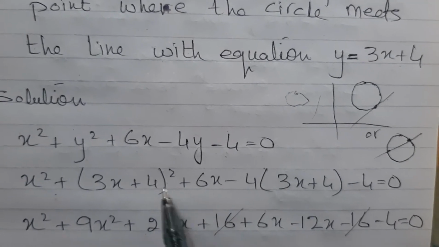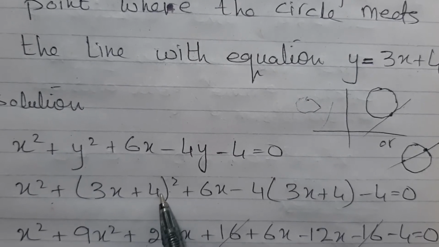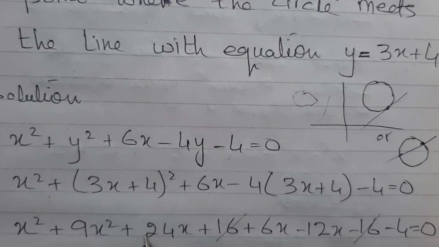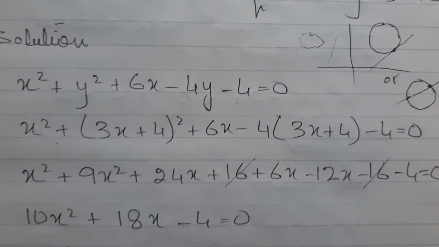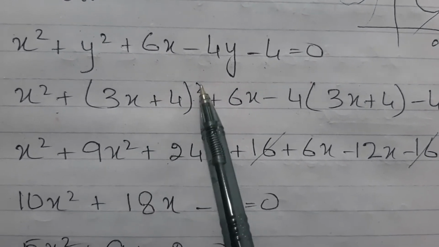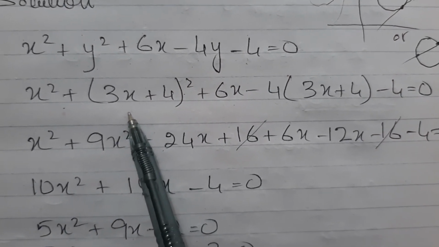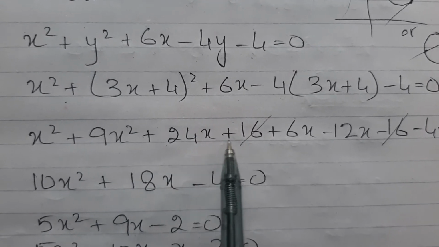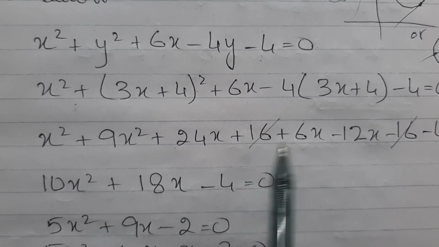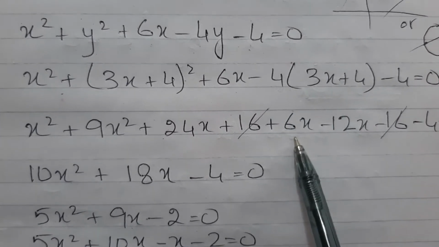So let's solve it. Now what comes to your mind? The algebraic identity (a plus b) whole square, which is a square plus 2ab plus b square. So using that algebraic identity, I will expand it, right? I'm repeating what I have just said: (a plus b) whole square, so I will apply the algebraic identity, which is a square plus 2ab plus b square. Using that identity, I have expanded. It will become 9x square plus 24x plus 16, right? And then I am expanding the simple substitute multiplication.